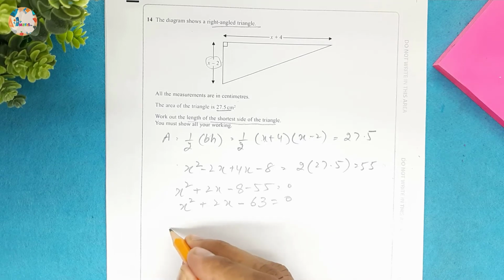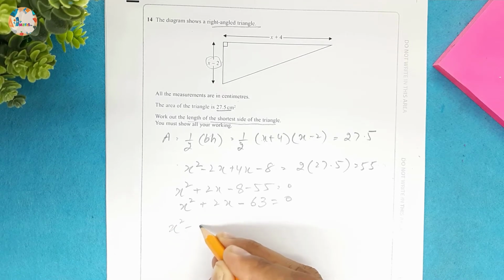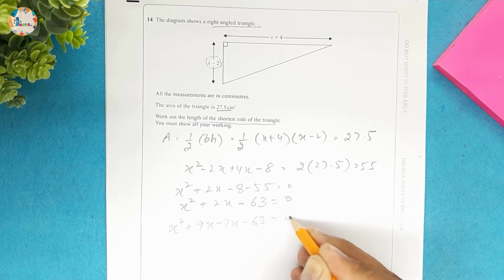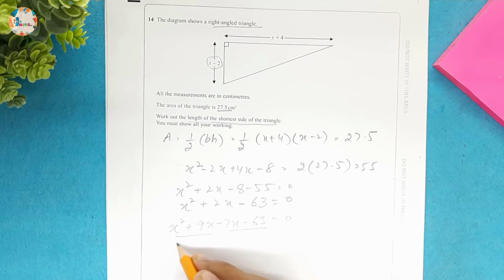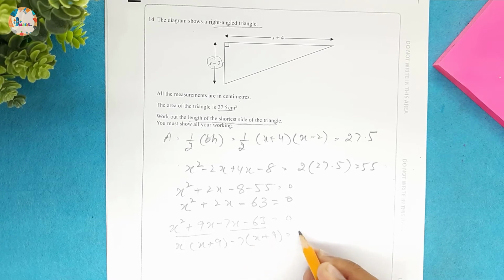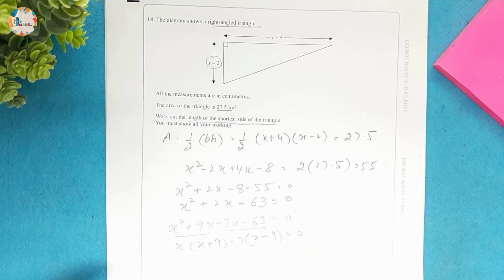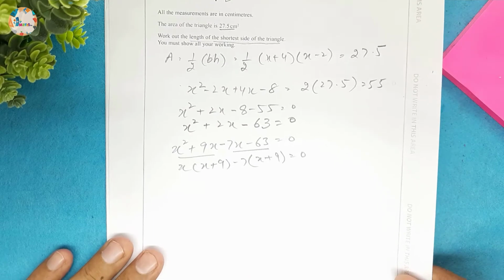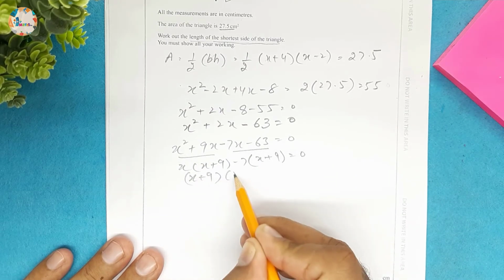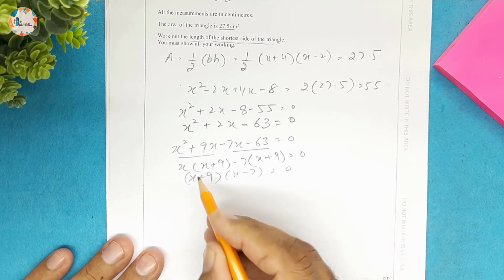So we can factorize: x square minus 7x plus 9x minus 63 is equal to 0. We can make pairs. x will be common, so it will be x minus 7, and 9 will be common, so x minus 7 is equal to 0. So this will be x plus 9 into x minus 7 is equal to 0.